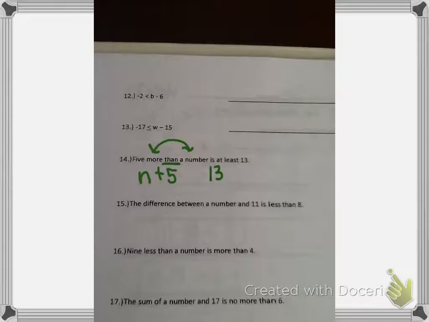So 5 more than a number is at least 13, can be equal to 13, is at least 13 would tell me that 13 is the smallest number it could be, so it could be greater than 13. So we have greater than or equal to. And once again, instead of finding the equation and solving it, we're just going to find the equation for now.